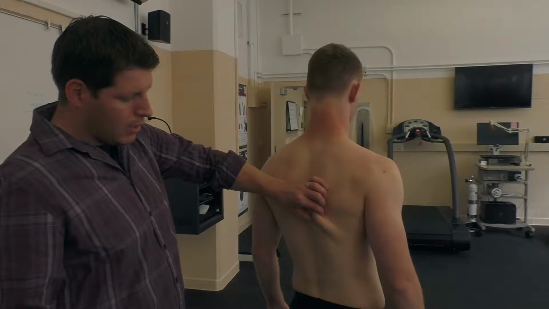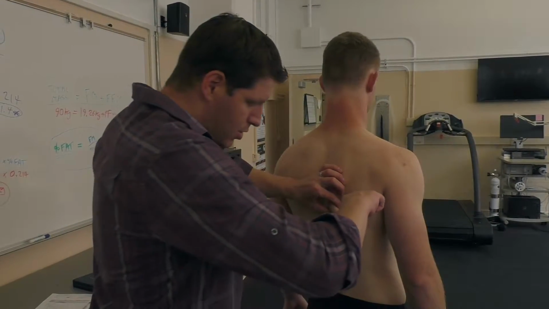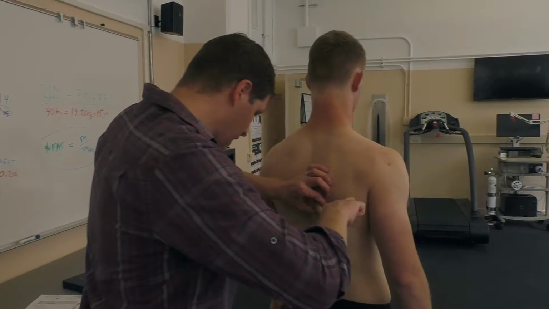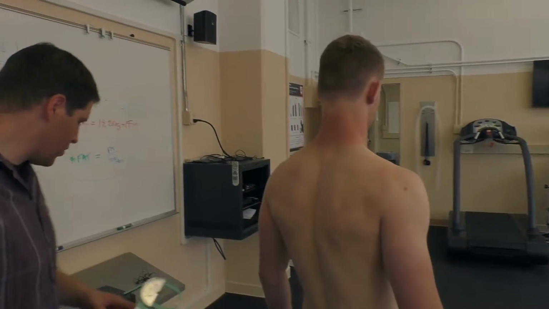Reach down to the muscle, make sure the muscle's not in the pinch. You come in, you place the calipers, you take your reading, and we're done with that.